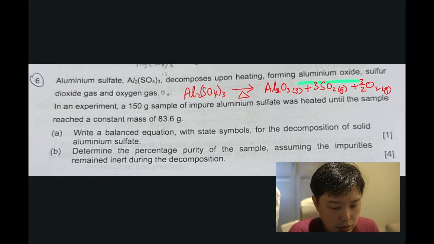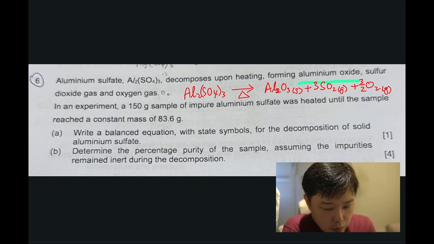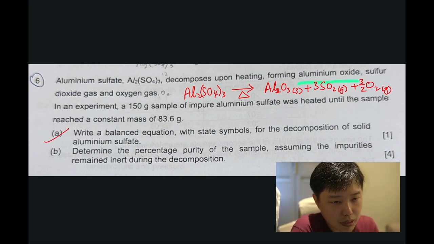Okay, everybody, today let's look at this question asked by one of my students. Aluminium sulfate decomposes upon heating, forming aluminium oxide, sulfur dioxide, and oxygen gas. The first thing you want to do is to write a balanced equation. In fact, that's what the question asks us to do. Number one, write a balanced equation with state symbols for the decomposition. So I've already done that.